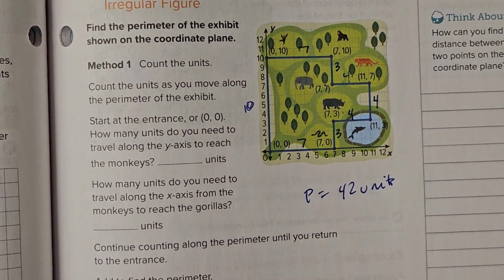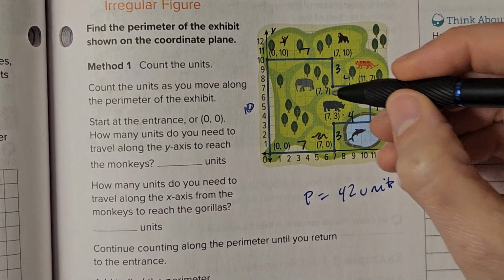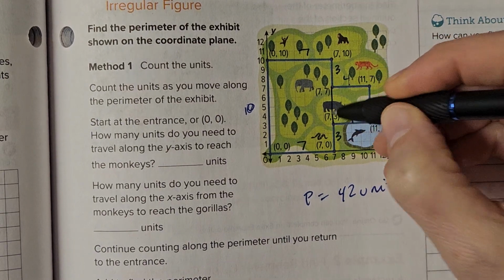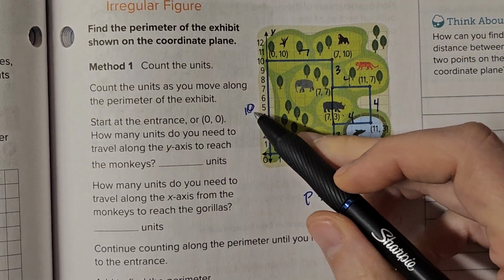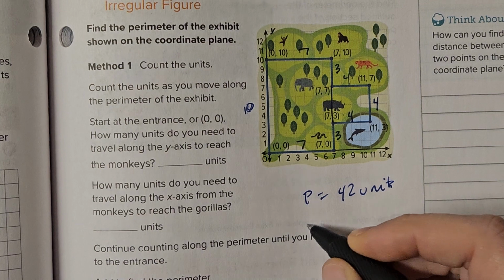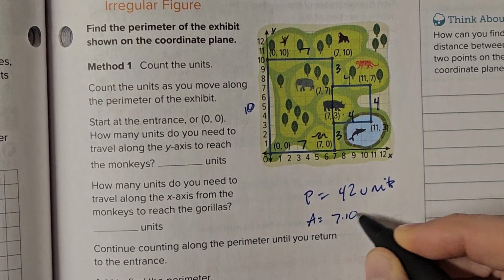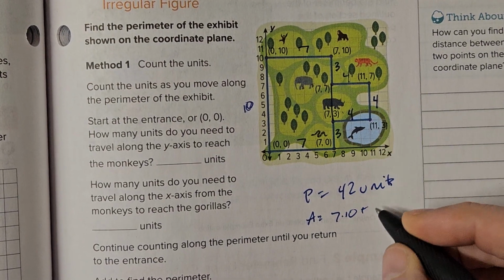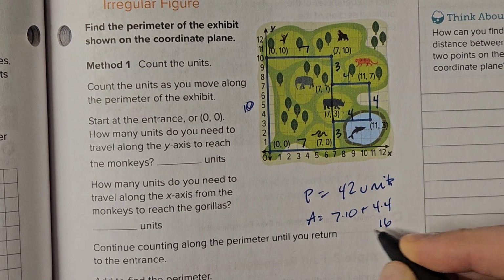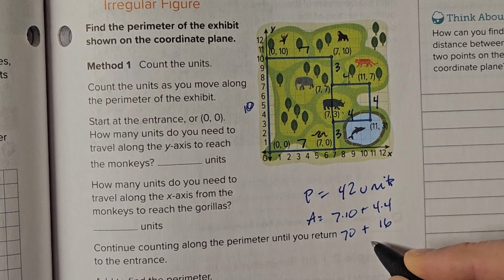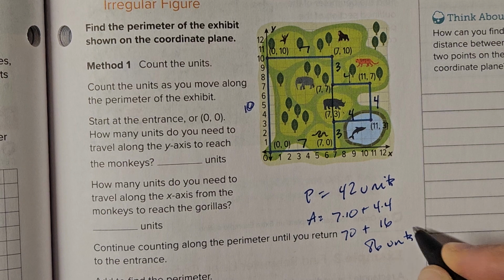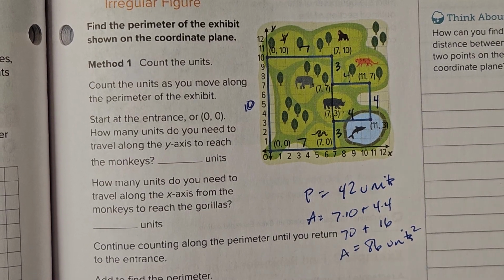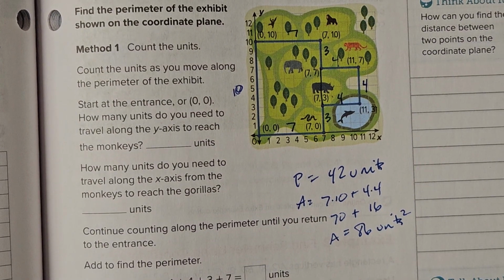And that's the perimeter. If we needed to figure the area, we could just cut this into 2 boxes, and now we have a 7 by 10. So we have an area would equal a 7 by 10 plus a 4 by 4. So we'd have 16 plus 70, 86 units squared would be our area. Okay?